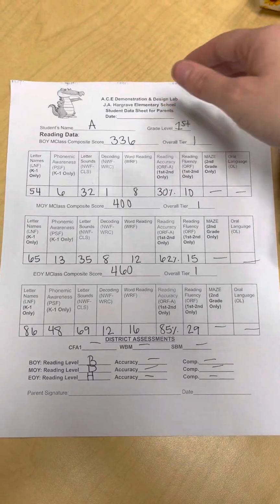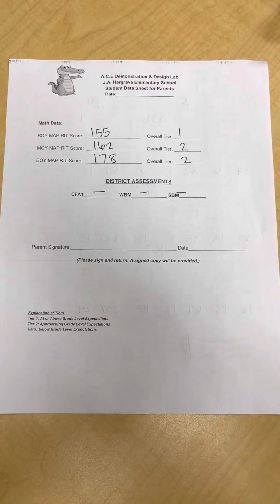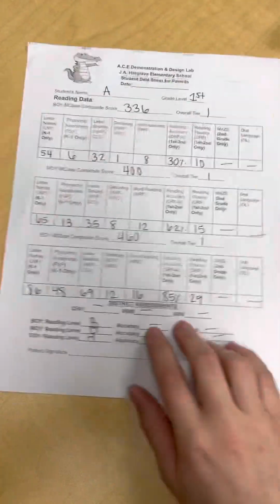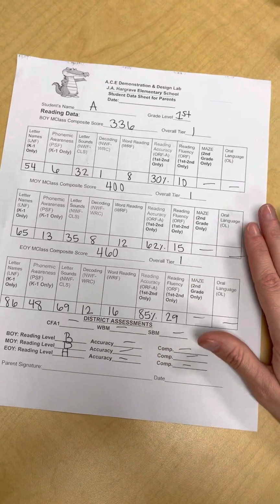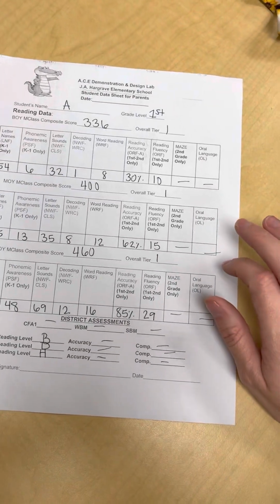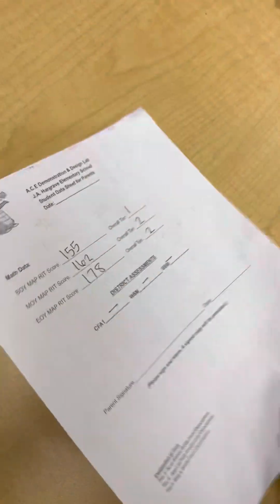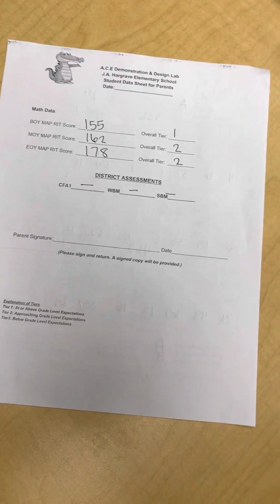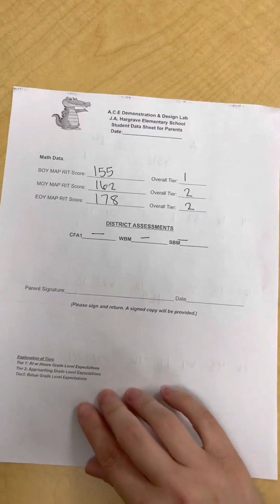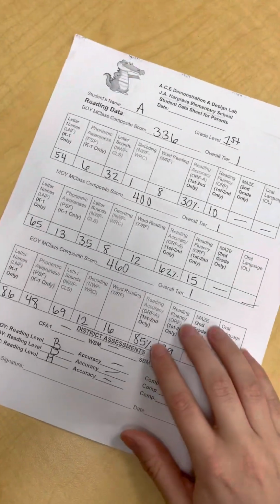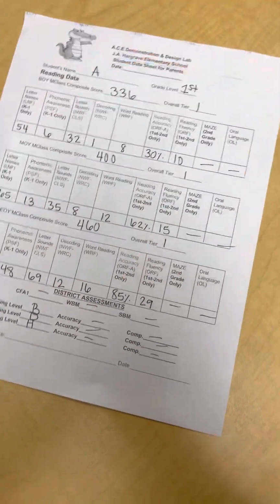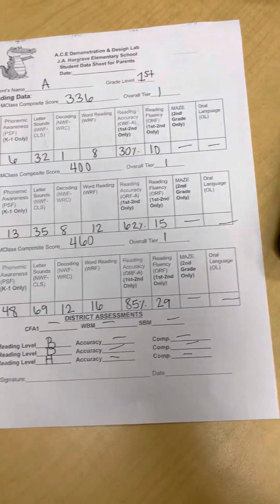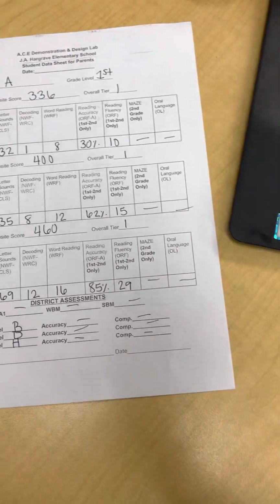So on the front, you have your child's reading data, and on the back, you're going to have your child's math data. On the front, all of this is reading, and we use mClass to help keep track of your child's data. And on the back, the district uses MAP testing to keep track of the math. I just wanted to go over what each of these boxes represent, because I know this can be a little overwhelming to look at. It's overwhelming for me to look at.